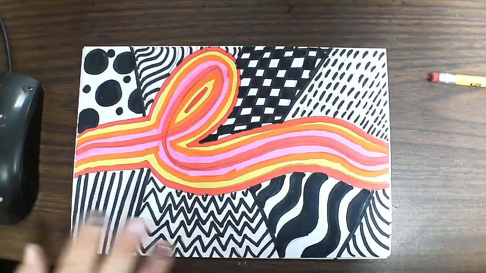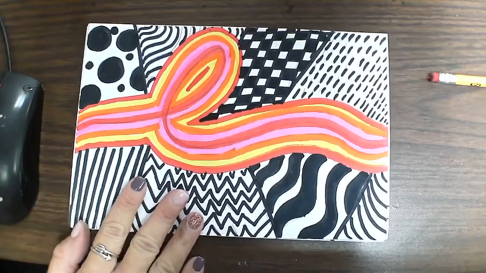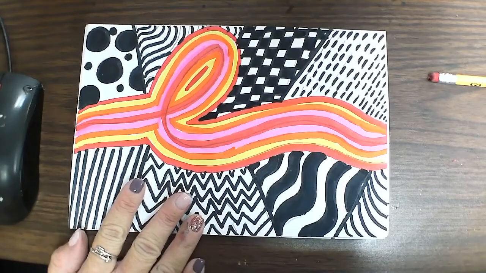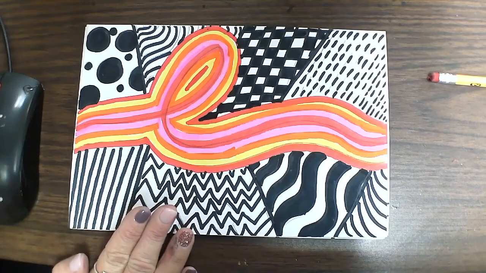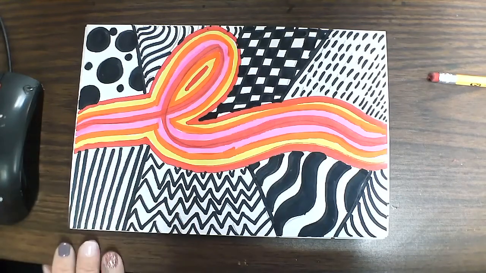Okay, and as you can see, I have now finished coloring in my line and rhythm picture, and I hope you guys send me pictures of yours. I can't wait to see what they look like and the different types of lines you come up with.